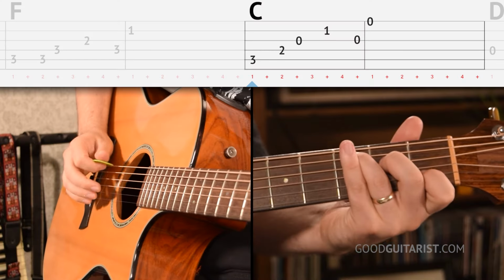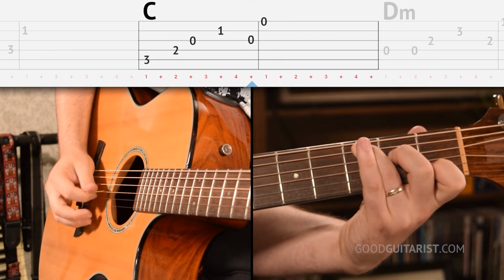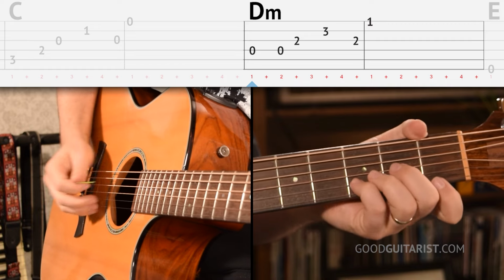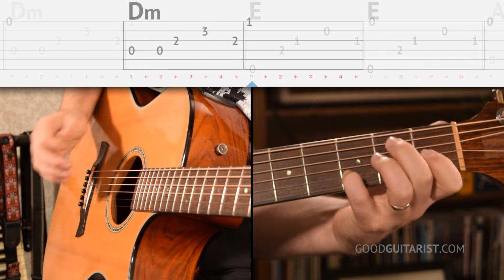And then for the C chord, back to our regularly scheduled program. You know, we're doing it just like A minor, you know, just like before. And then for D minor, it's just like D major. And E, we've already done.